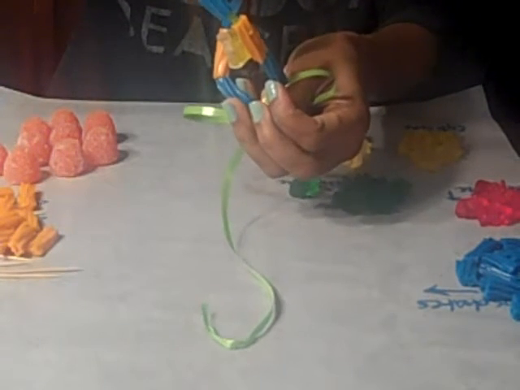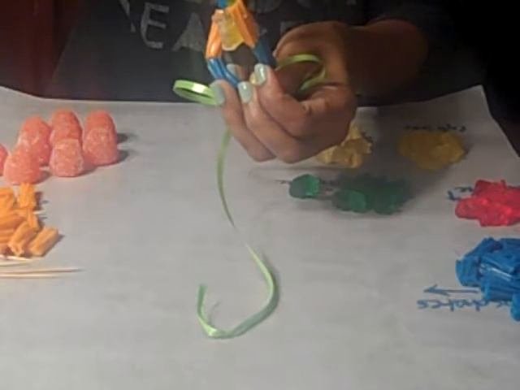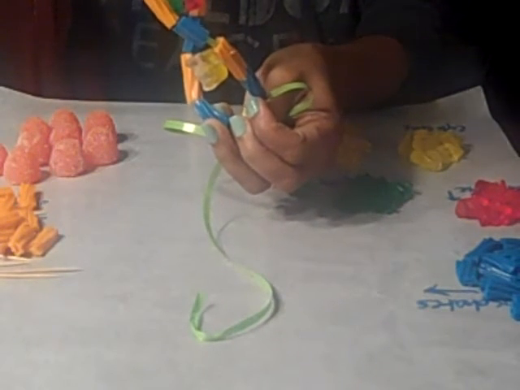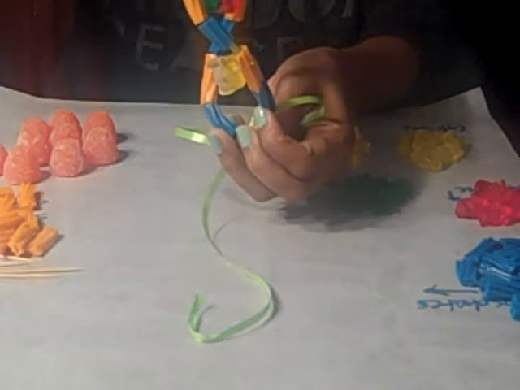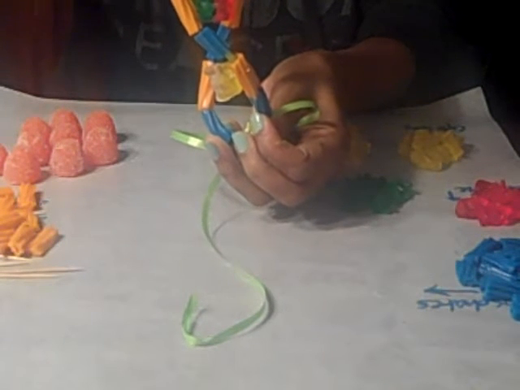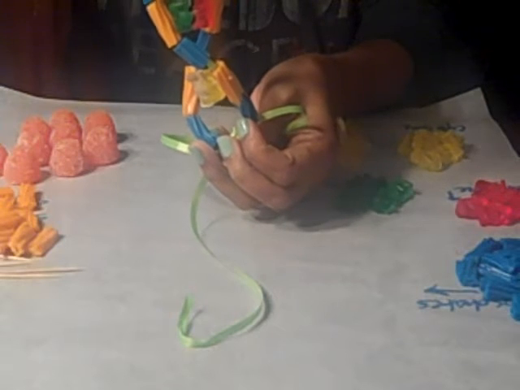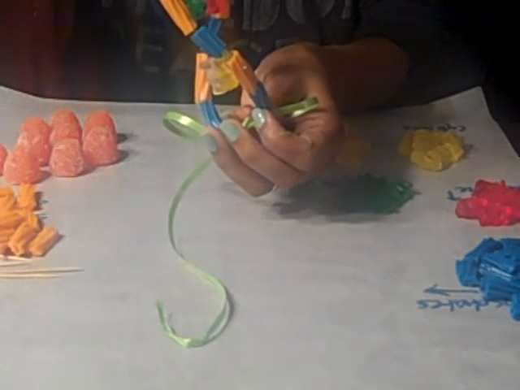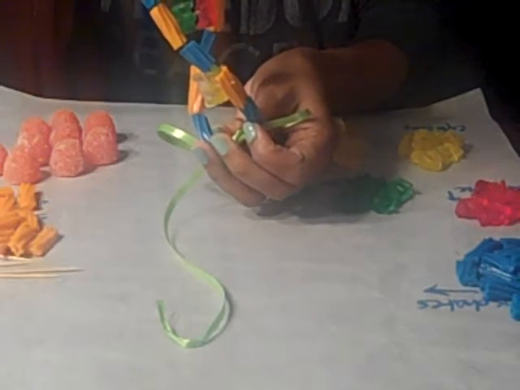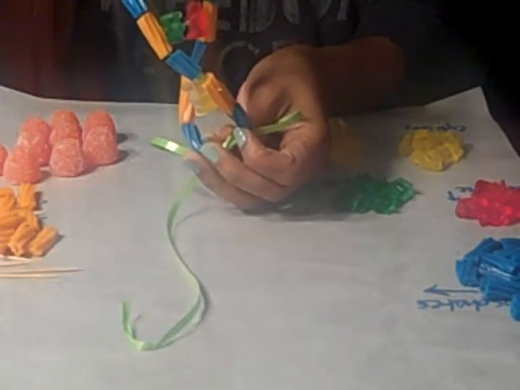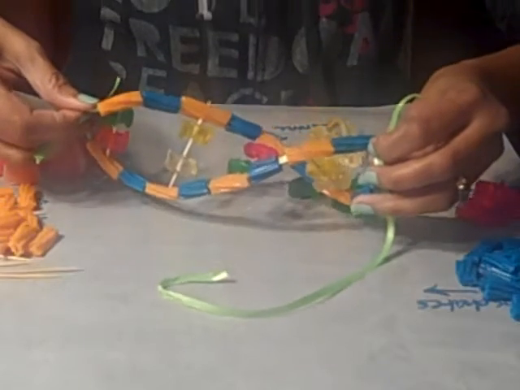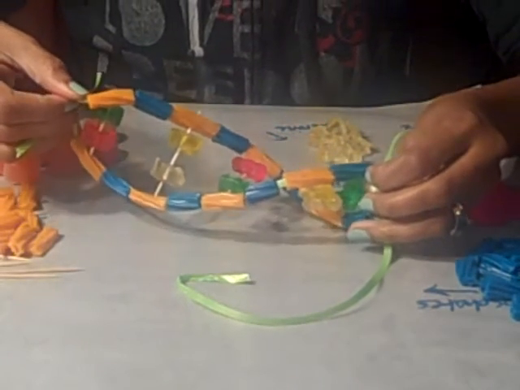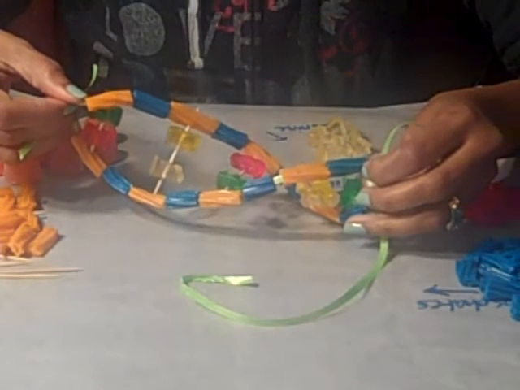Okay. And our students' models will be longer, and then they will have a chance to explain on camera why they chose the pieces that they chose, and what each piece represents, and how this activity helps them to understand the molecular structure of DNA. That's beautiful. And at the very end, they get to eat their DNA.